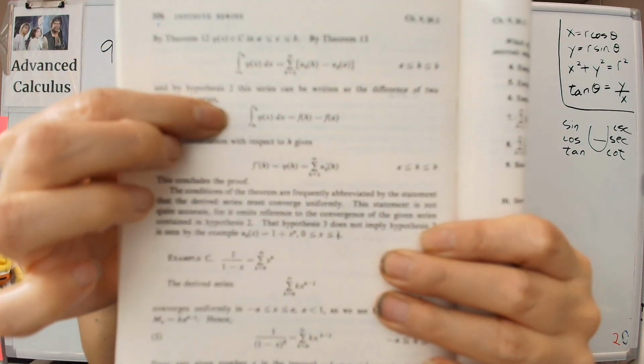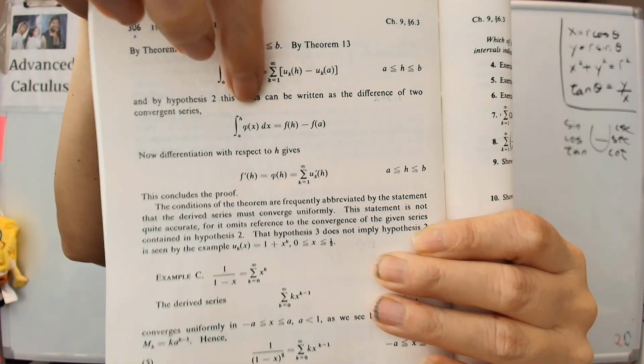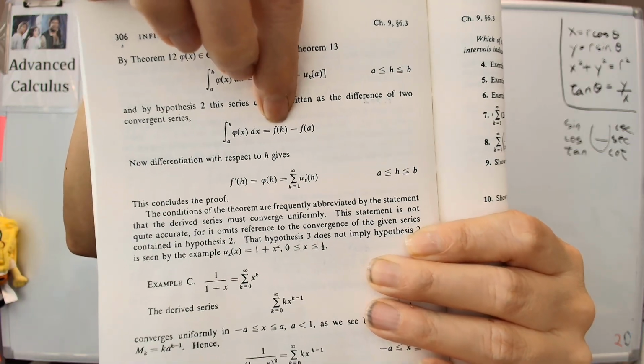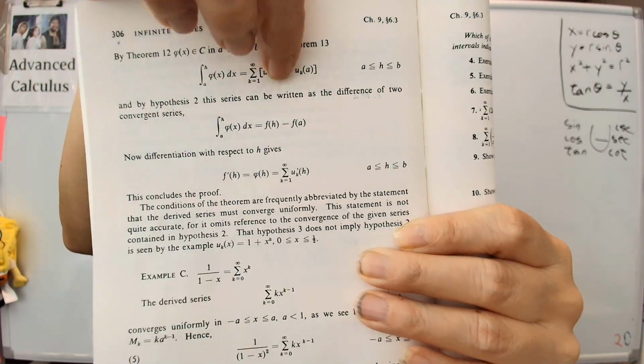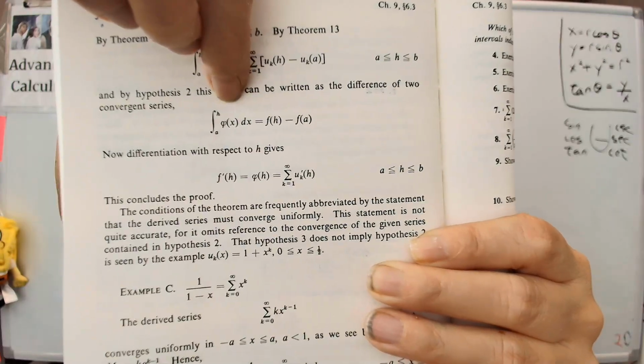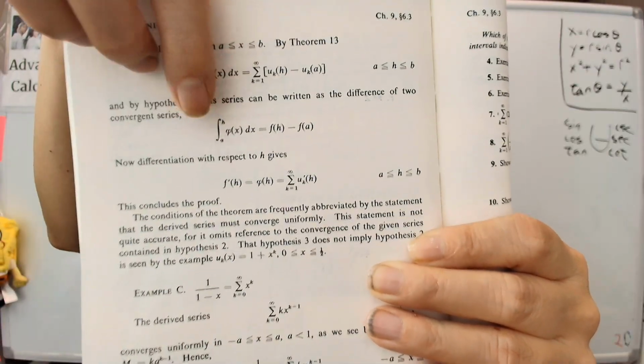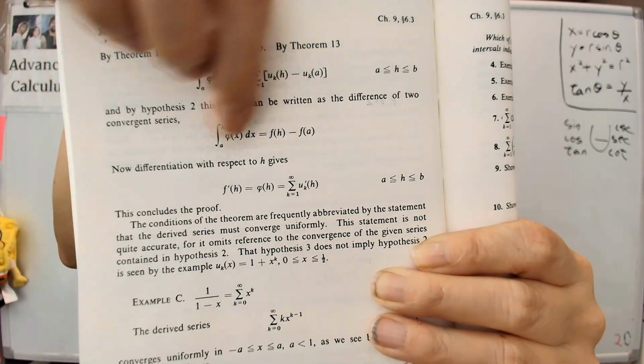Let me say this again. If we take the derivative of both sides with respect to h, this side will become f prime of h, which is right here. This side will become phi of h, which is right here, and that other term disappears into 0, because we're taking the derivative with respect to h.